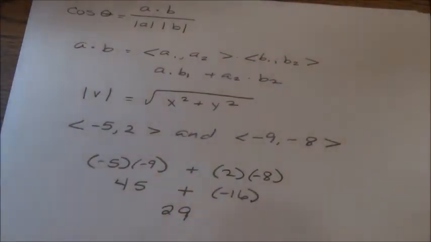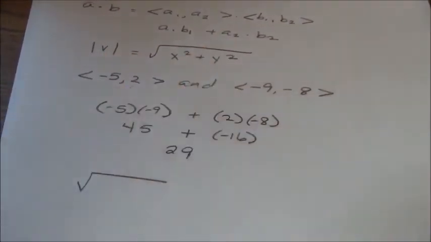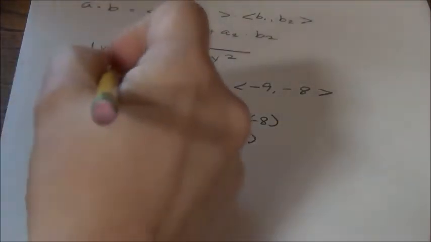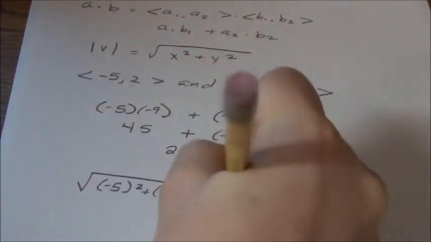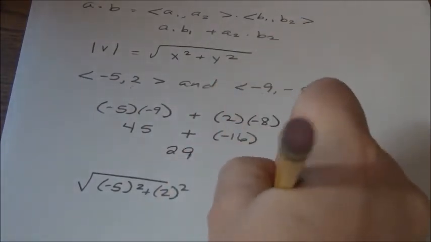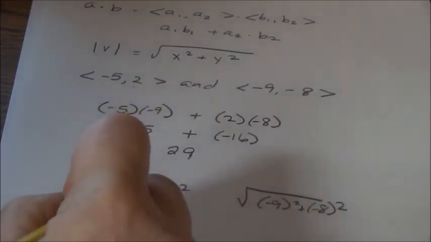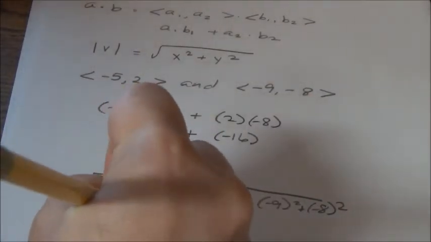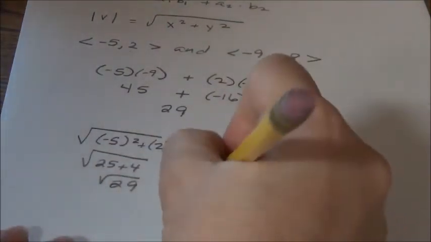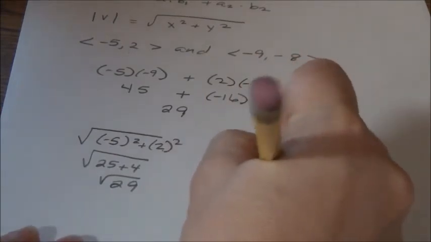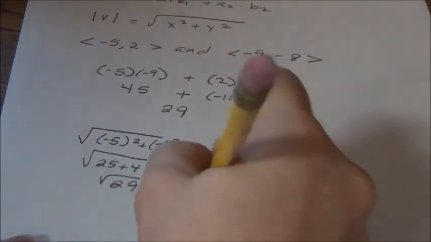If I go ahead and do the magnitudes of each of my vectors, I'm going to have the square root of x squared plus y squared. And so here I'm going to have -5 squared plus 2 squared, and on the other one, I'm going to have -9 squared plus -8 squared. So here, 25 plus 4 gives me the square root of 29. On the other one, I would have 81 plus 64, which gives me the square root of 145.